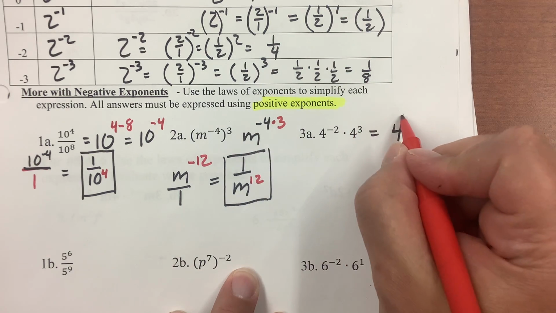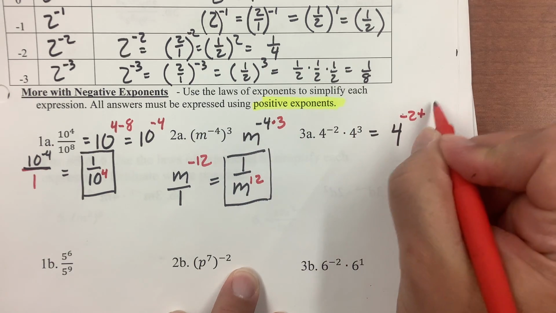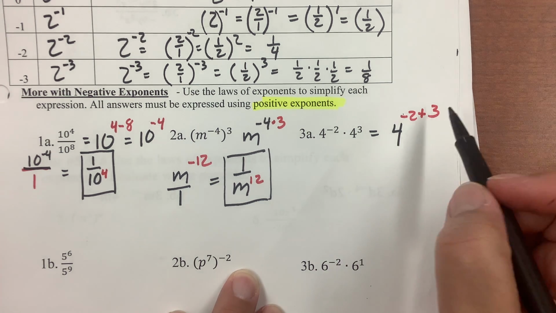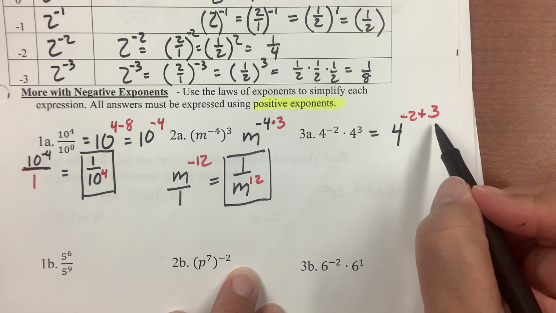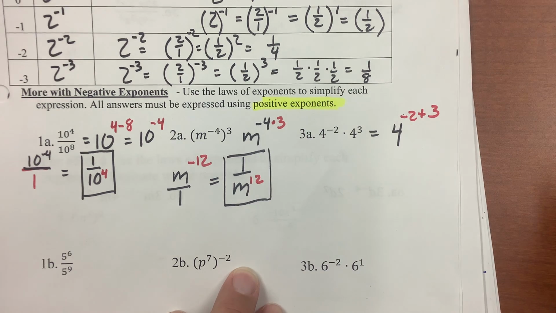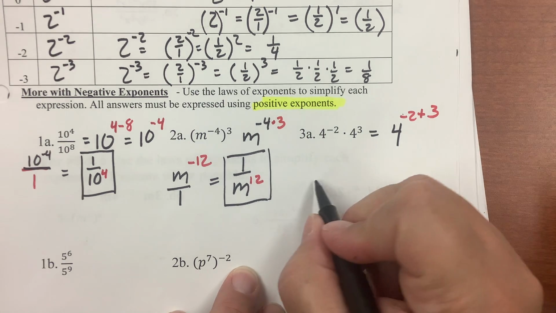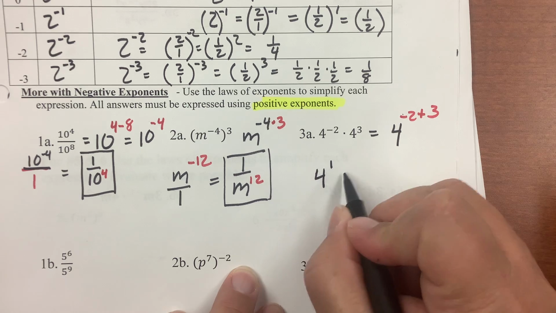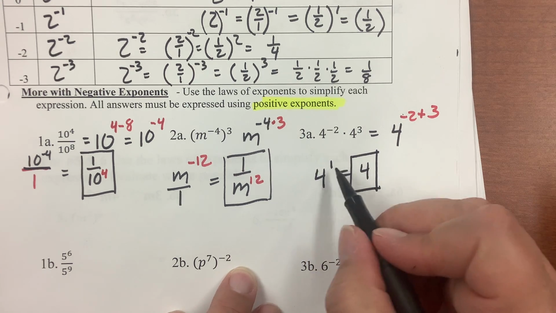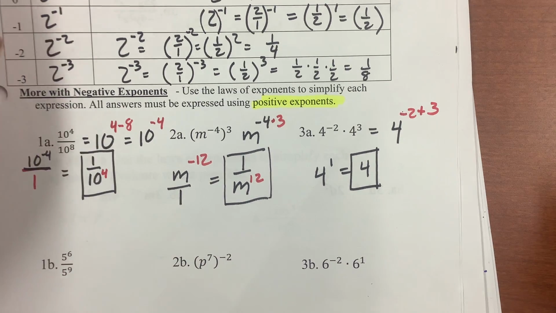So negative 2 plus 3. Let's see, what's negative 2 plus 3? The signs are different, so you subtract, 3 minus 2 is 1. And the exponent is going to be whatever the higher number is, so 3 has a higher absolute value than negative 2. 3 is bigger than 2, you get 4 to the first power. And that's it. It's just 4. Because remember, when it's to the first power, you don't write it.